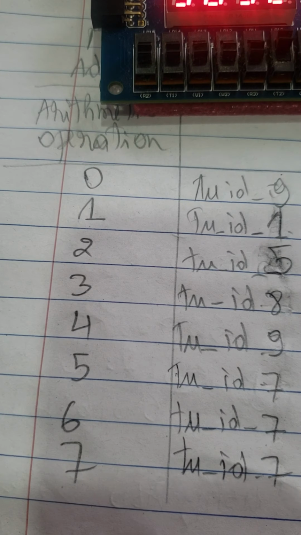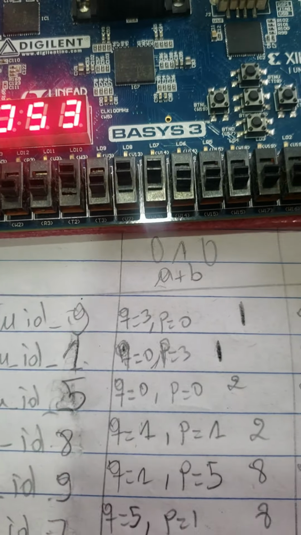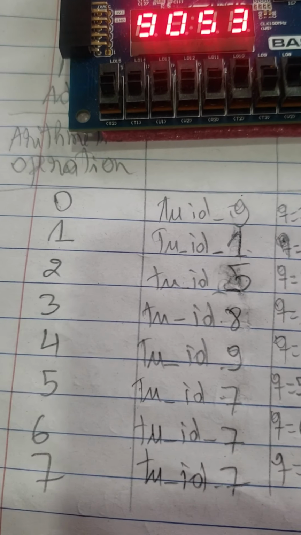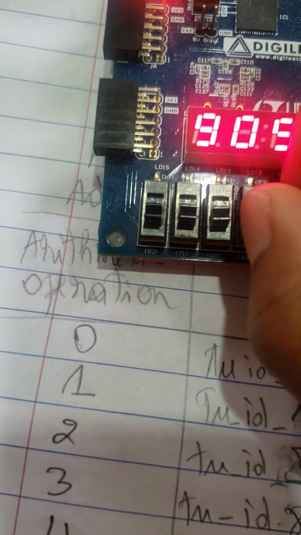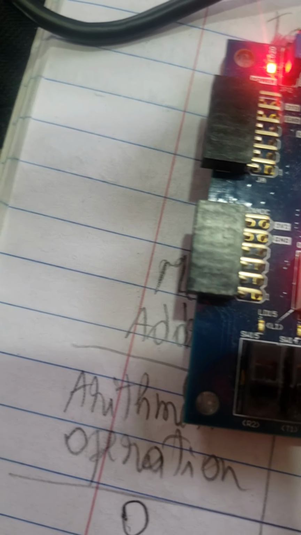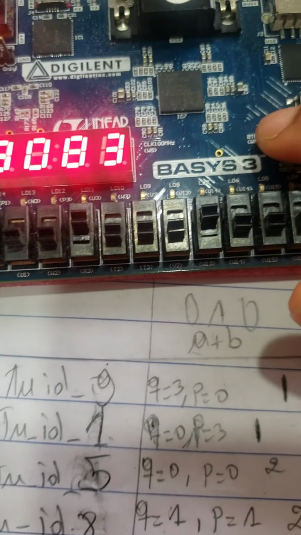So let's continue. Address 3. 3 corresponds to 8. 8 is 1000. Yeah, 1000. So we're going to have to save it.